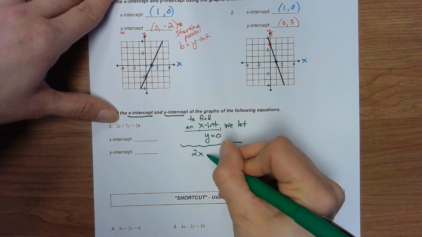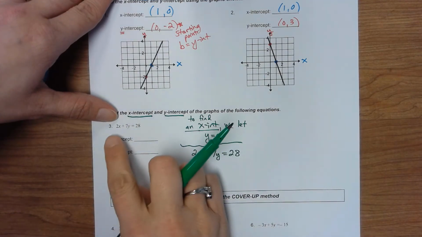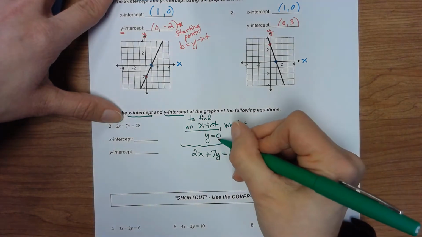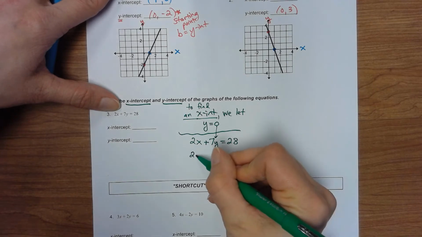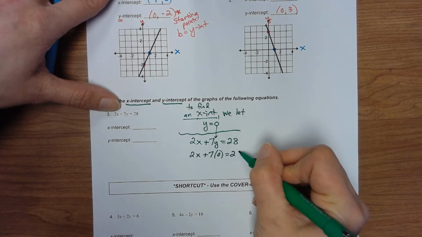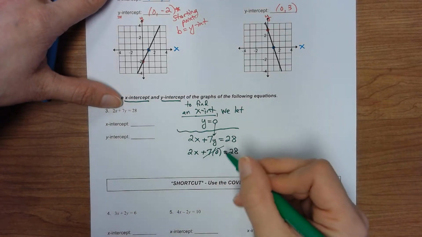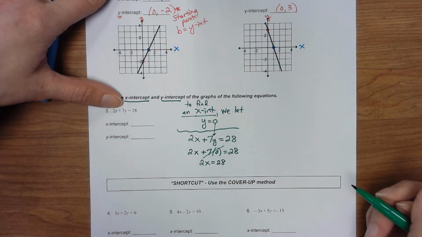We have the equation 2x plus 7y equals 28. What we're going to do is make the y number equal 0. We're going to plug 0 in so we can find just the x value. 2x plus 7 times 0. 7 times 0 is 0, and that's going to cancel out. 2x is 28.